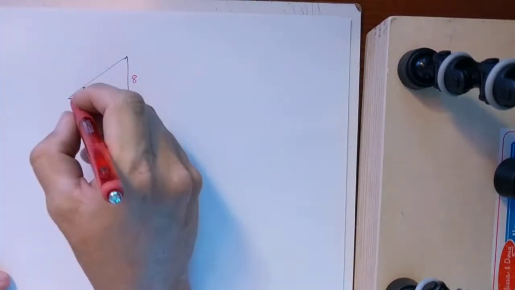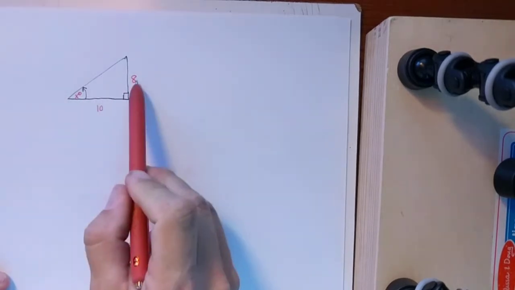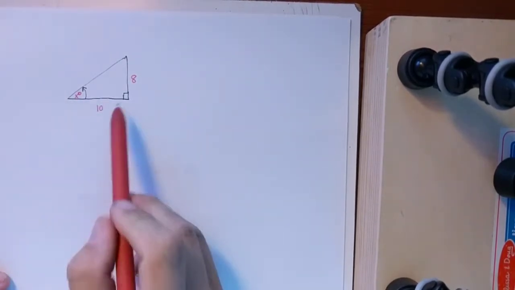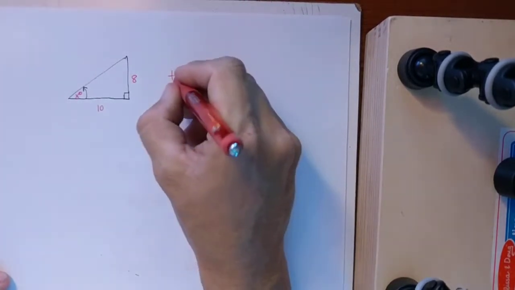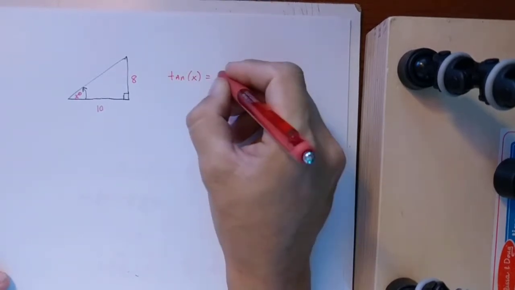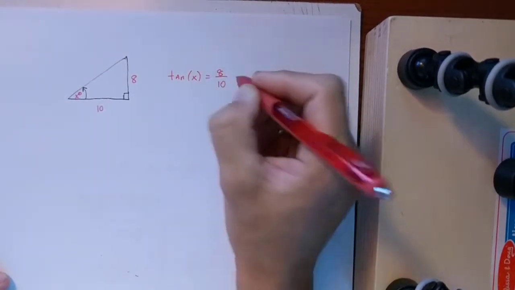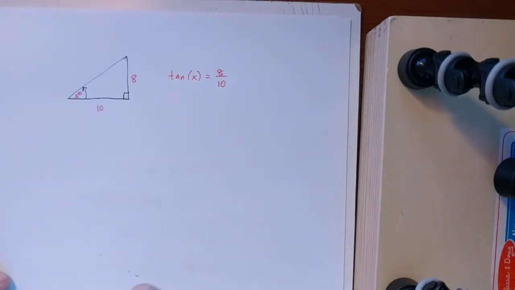But let's just say that we want to figure out what angle is going on right here. Because we know the opposite side and the adjacent leg of the triangle, we're going to use the tangent function. So we'd write an equation, tangent of x equals opposite over adjacent. And then the way to solve that is to use the inverse tangent function, right?